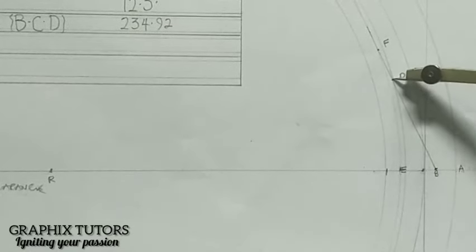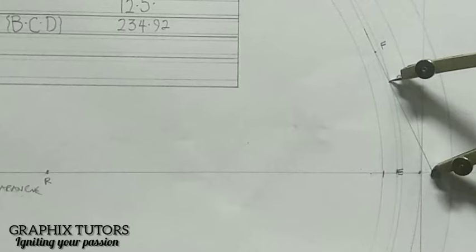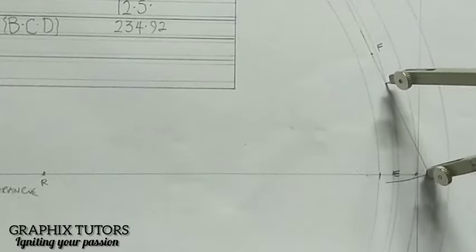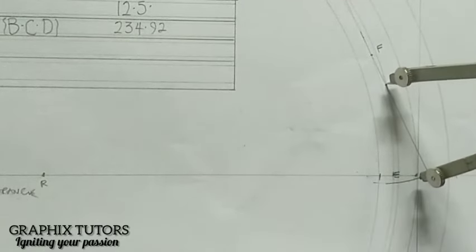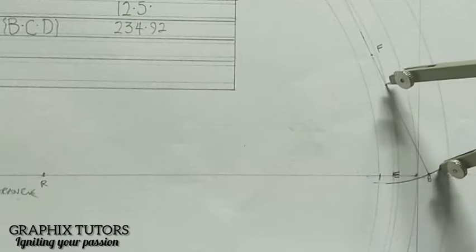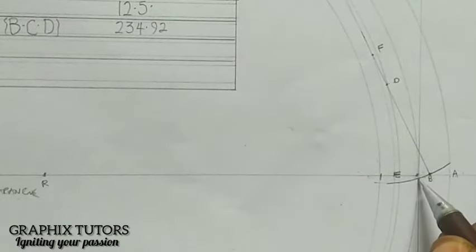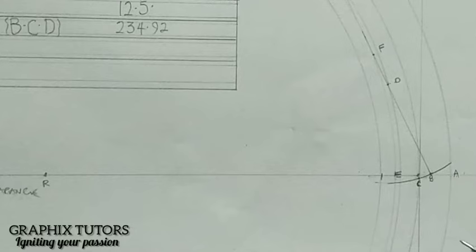From point D, as you can see, I'll place my compass at B and I'll draw an arc this way to touch here. Here should just be more of a faint line, but from this point upward should be like this. So where the line cuts my PCD will be called point C.